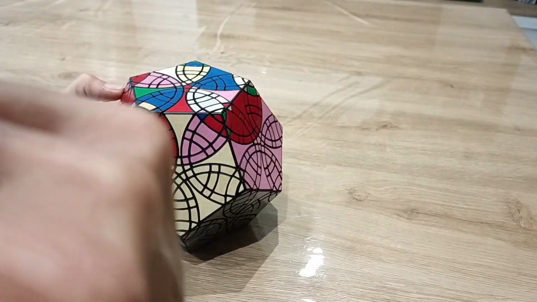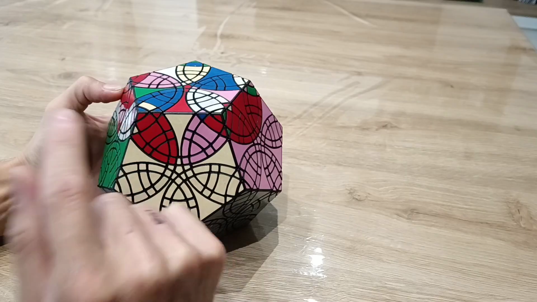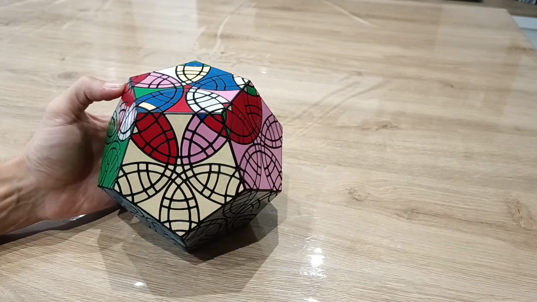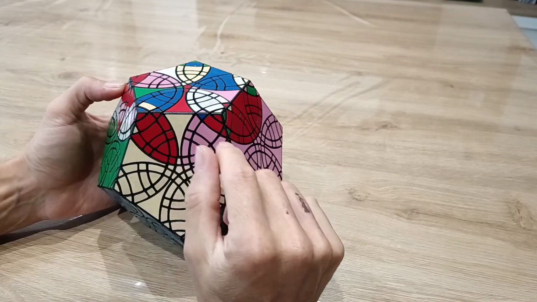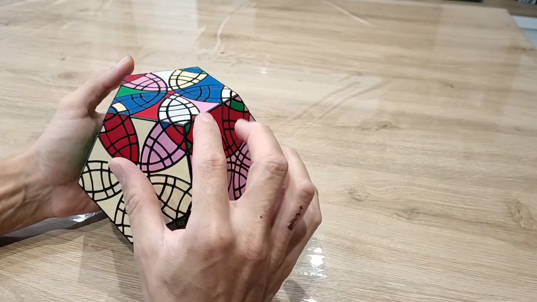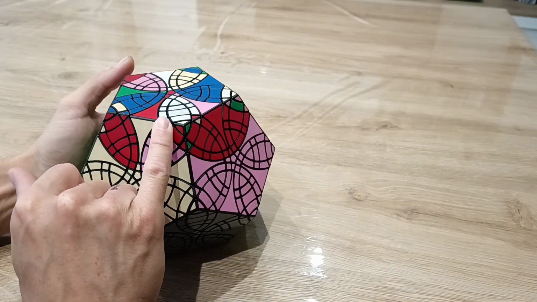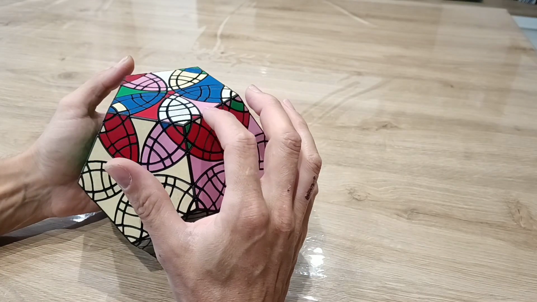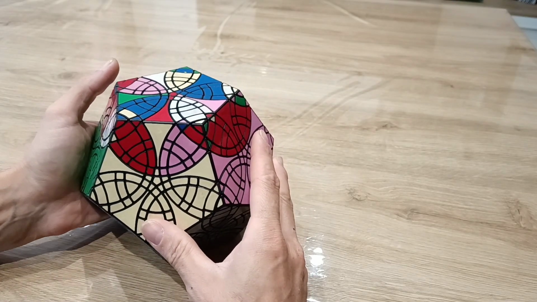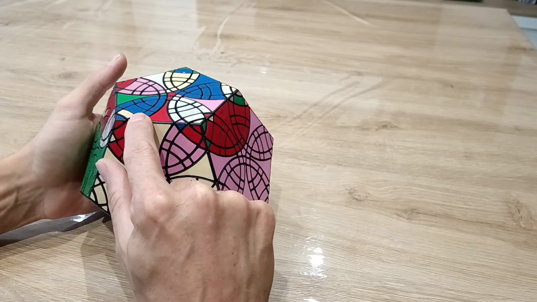Okay, so now I have here a white and red that belongs here, I have said. So I don't want to solve that part for now. I'd like to solve one of these parts that is not correct. So this piece belongs here. And here I have this piece that belongs. So I want to rotate this part with this piece here.